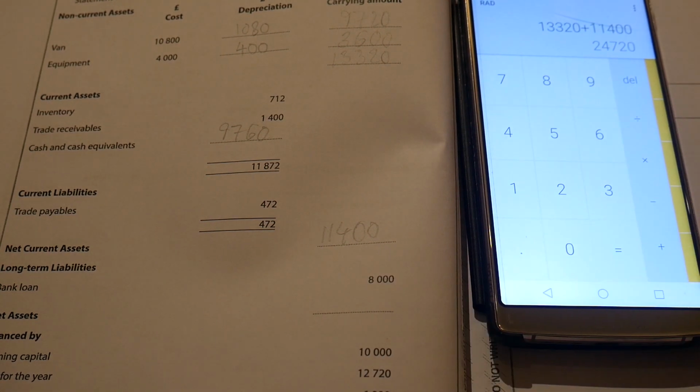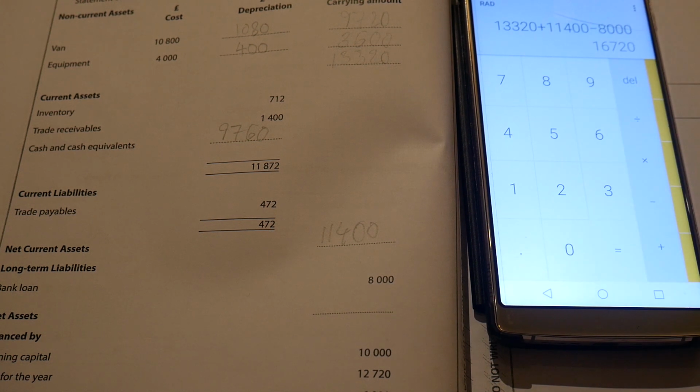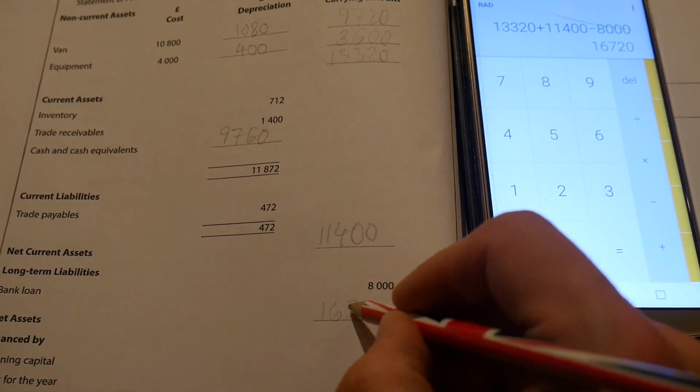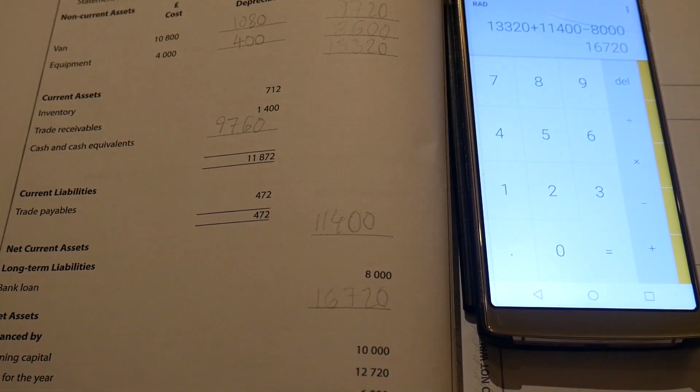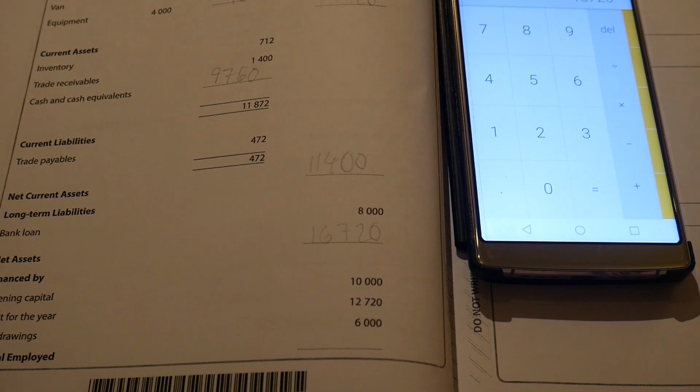There it is, okay, 24,720, and then we subtract 8,000, of course. So that will therefore give us 16,720. So again, not too bad as long as you know what you're doing.